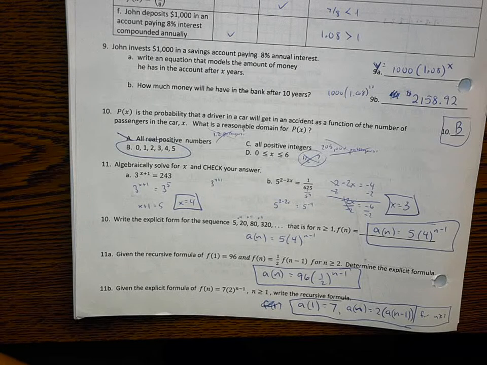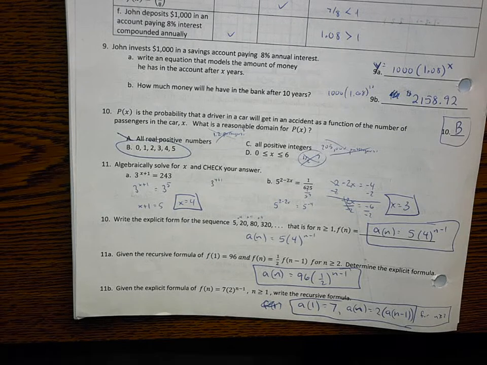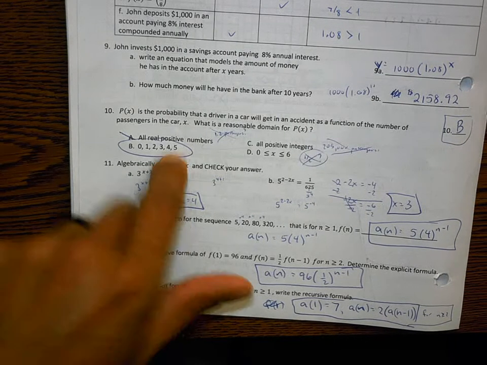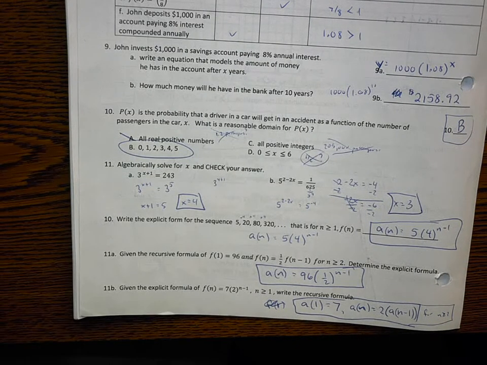Reasonable. Does everybody drive a charter bus? No. Think about the car you drive or the van you drive. What would be a reasonable amount of passengers? That's how come I picked B, because it was a nice whole number.